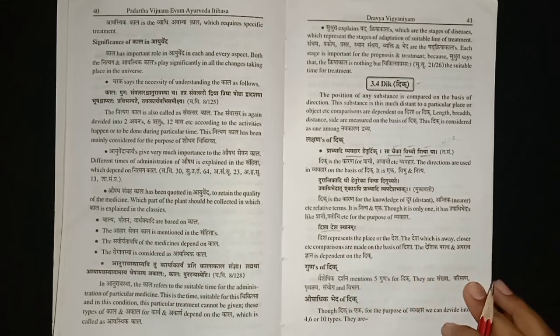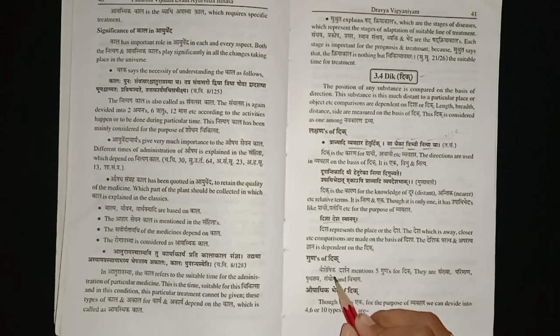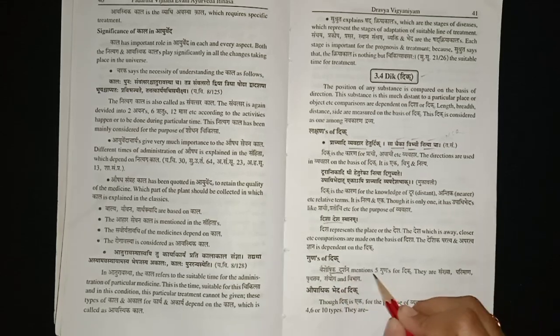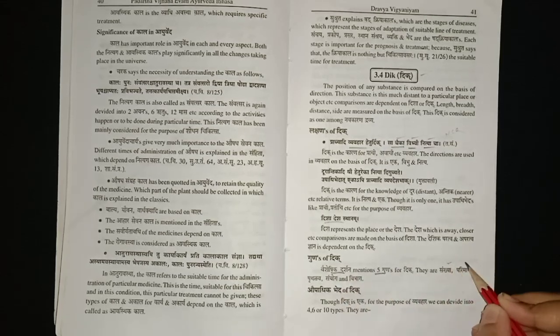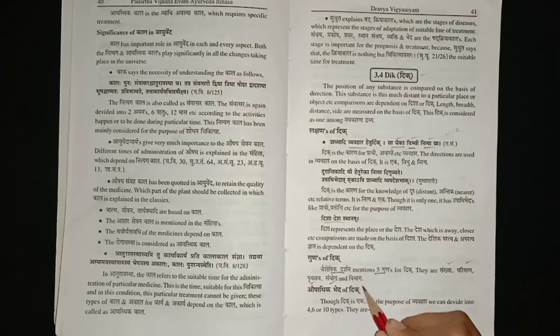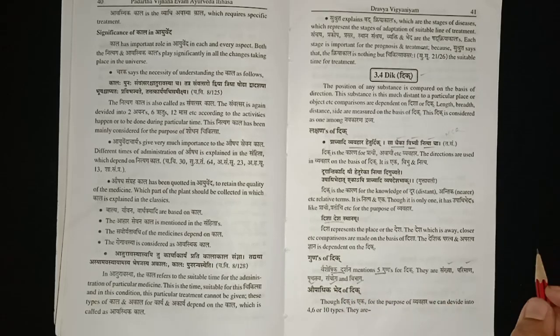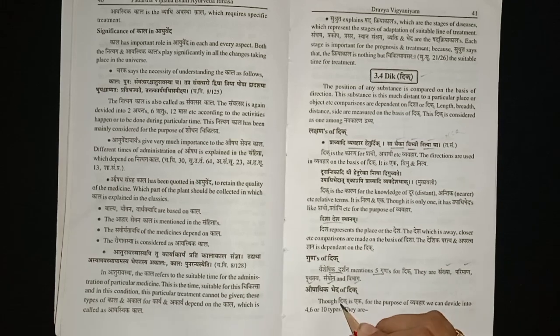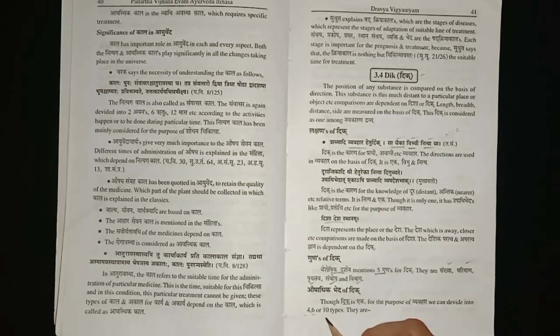And the gunas of Disha or the Dik in Vaisheshika Darshana, according to Vaisheshika, we have 5 gunas of Dik. One is Sankhya, Parimana, Prithaktva, Samyoga and Vibhaga, and Aupadika. So for our purpose of understanding, we divided Disha into 4, 6 and 10 types.